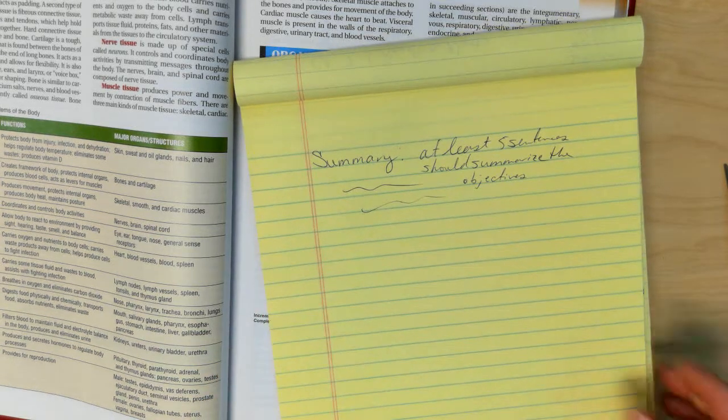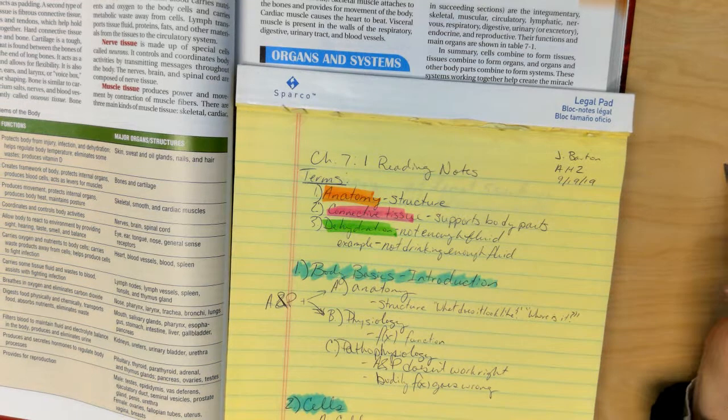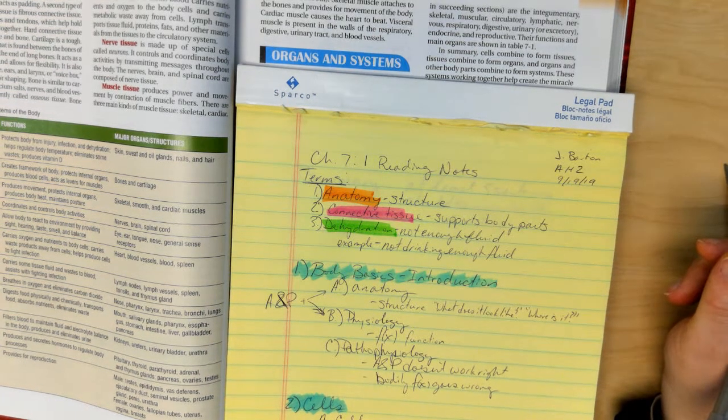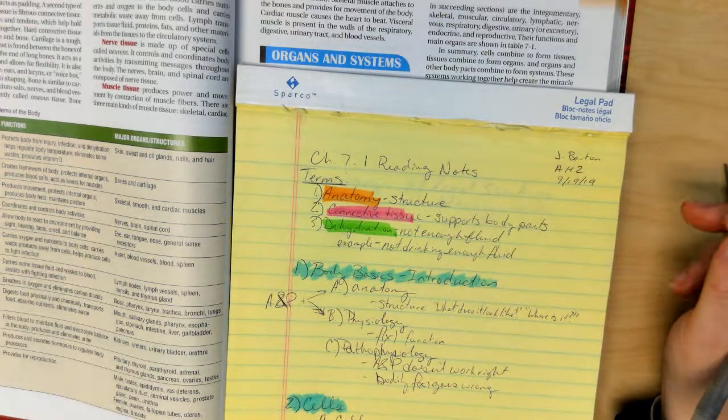If you have questions as to how to complete these, okay, please let me know. My email is Barton, BARTONJ, @dearbornschools.org. Or you can always message me on Remind. I'm always trying to keep up on that and get back with you in a timely manner.